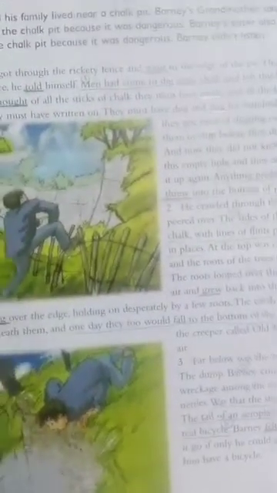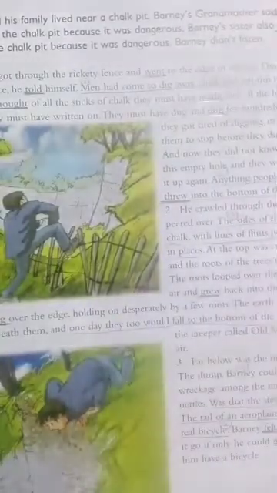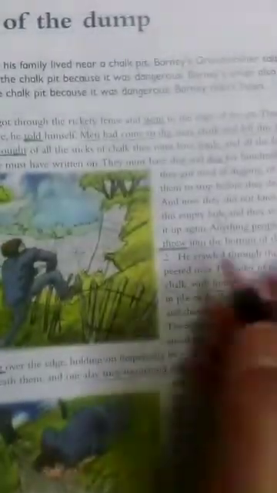Number 5 is throw. It's the verb throw, and its past tense is threw. It's here, it's throw, and here it's threw. So beside the verb throw, we have the past tense threw. Throw, threw.